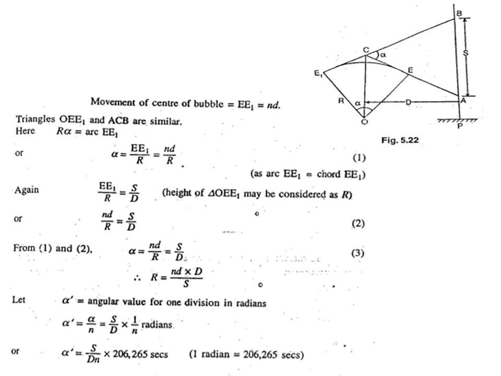So here, by referring to figure 5.22, we get the movement of the center of bubble EE1 equal to N into d, where N is the number of divisions through which the bubble is displaced and d is the distance between the two divisions on the bubble tube. Considering this figure, we get the triangles OEE1 and ACB. They are similar triangles. Therefore, R alpha equals arc EE1. So alpha equals EE1 upon R, where EE1 equals N into d. Therefore, alpha equals Nd upon R.